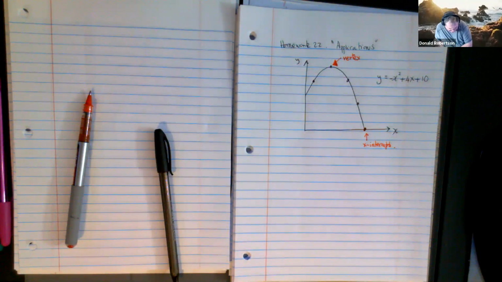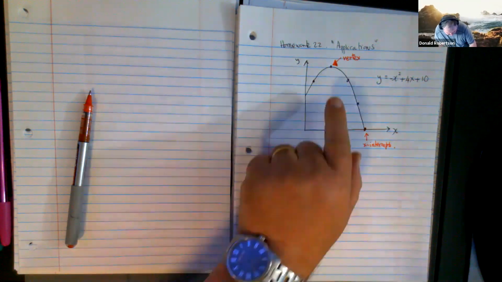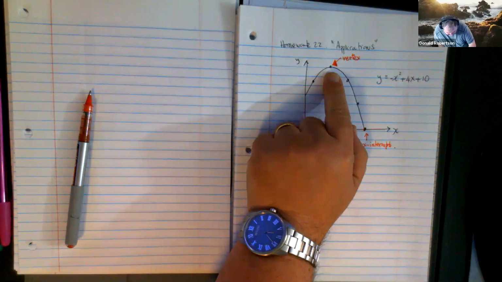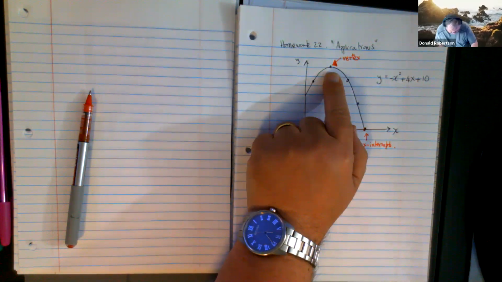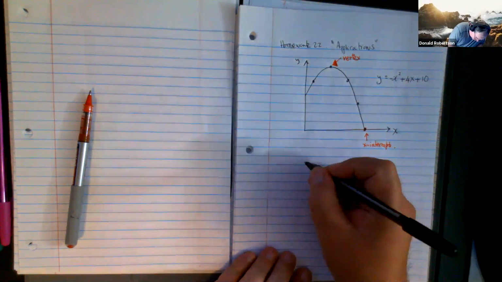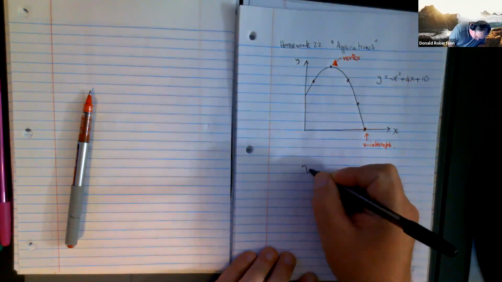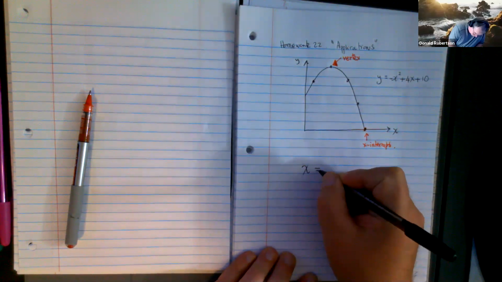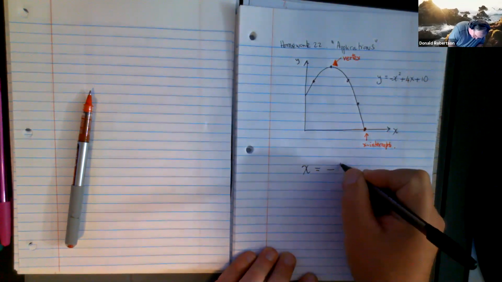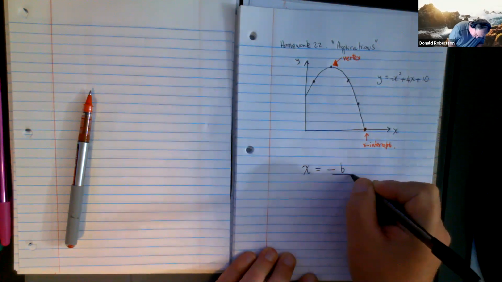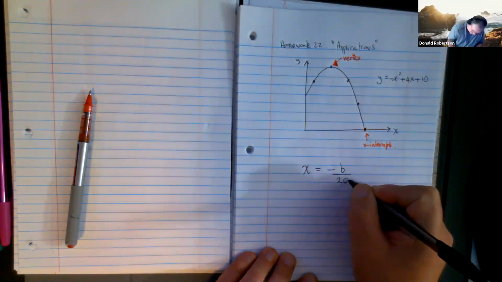So imagine this curve had a story attached to it. We're not going to get into the details of what the story might be. I could simply just ask you to tell me the x and the y coordinate of the vertex. Now, there is a formula for getting the x coordinates of a vertex. It's that guy, right?